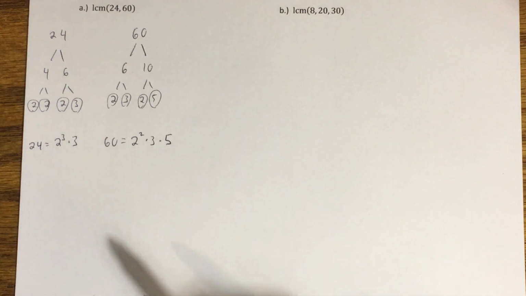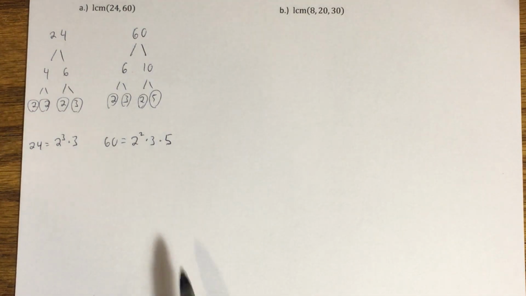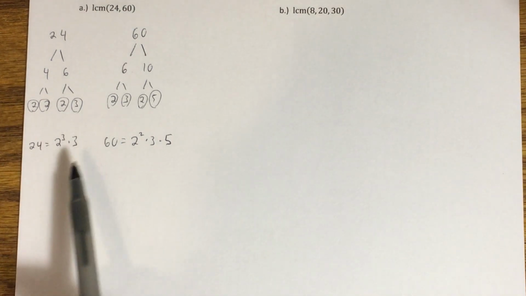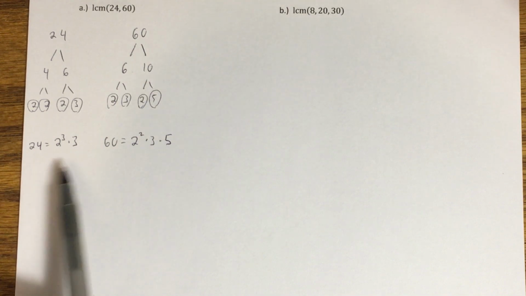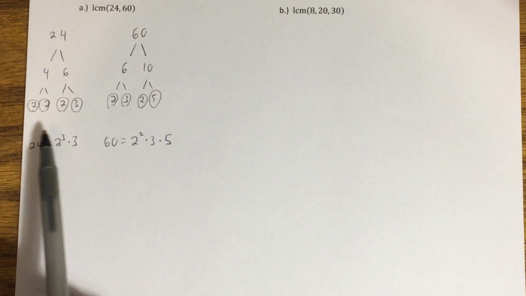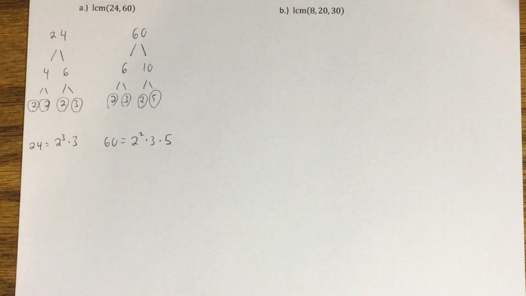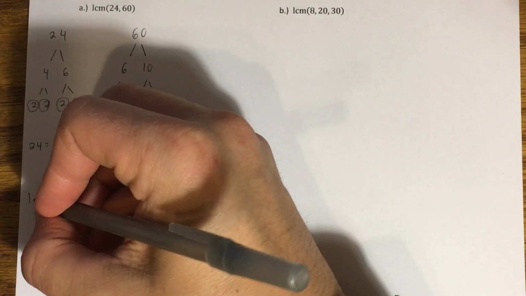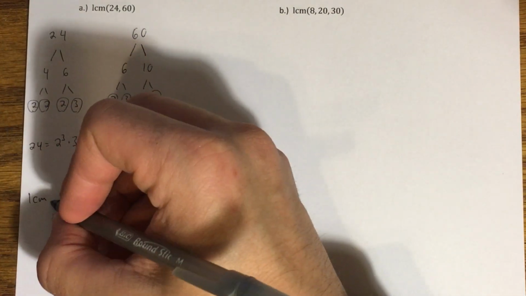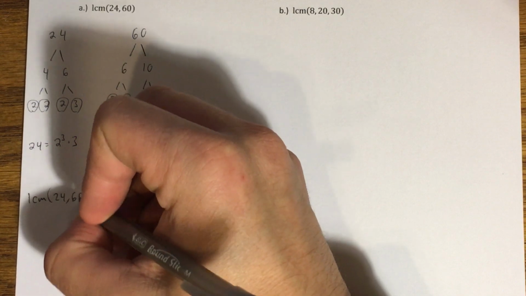LCMs are the other direction. I'm not really interested in what they have in common. I just want to build a number that contains all of the factors of both of these. So for example, the LCM of 24 and 60.